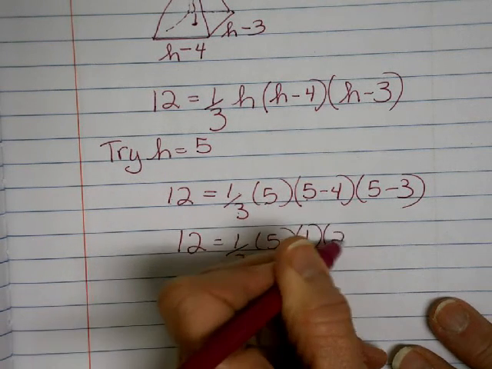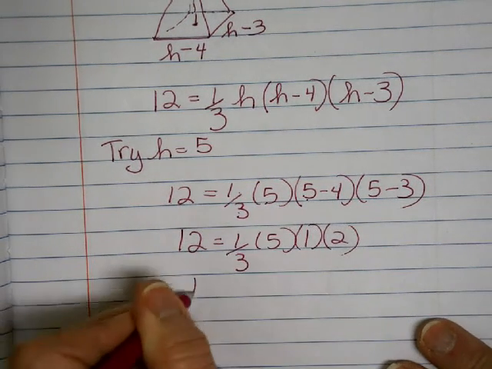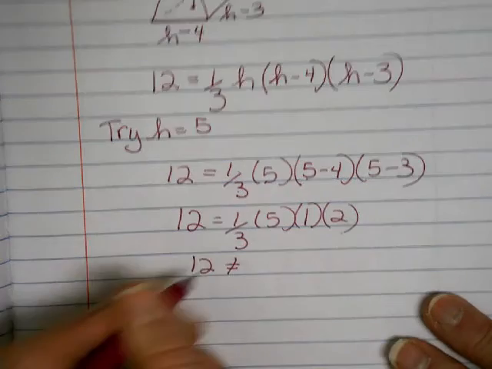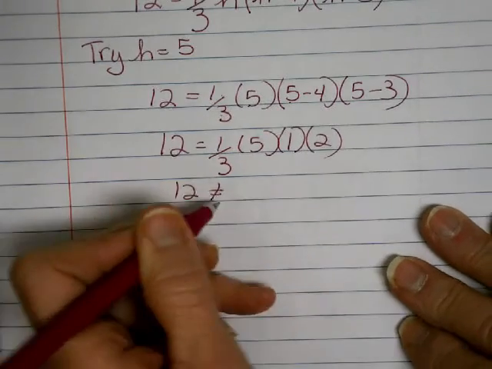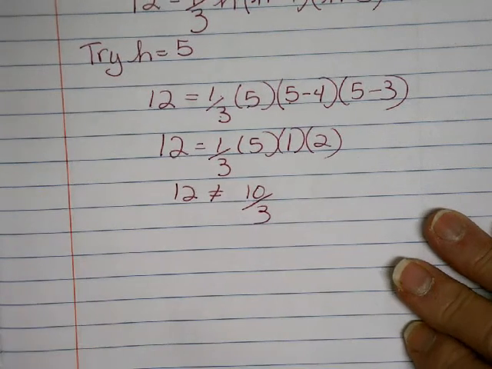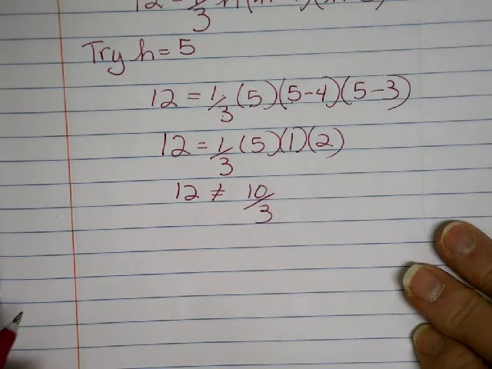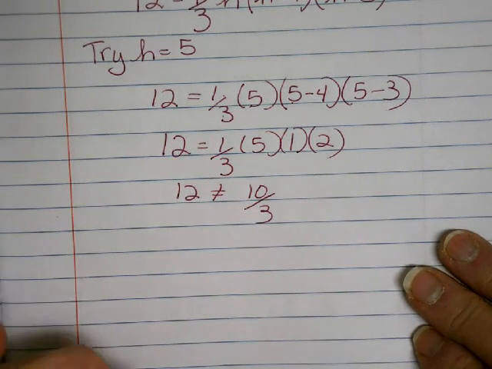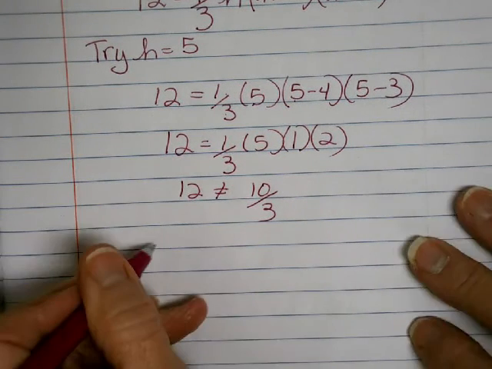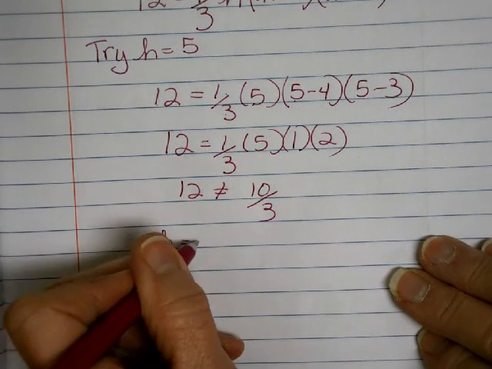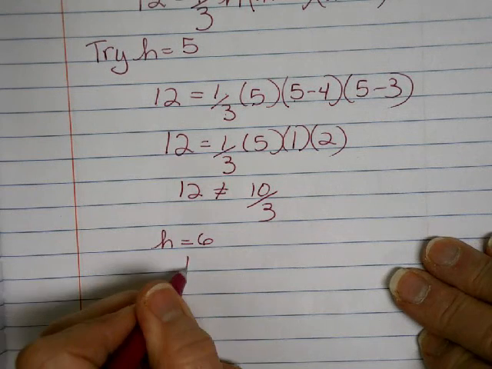So it's 12 is 1/3 of 5 times 1 times 2. And that's a no, because 12 does not equal 10/3.